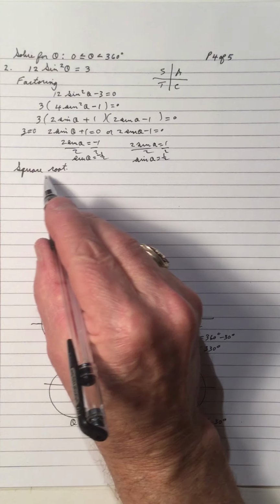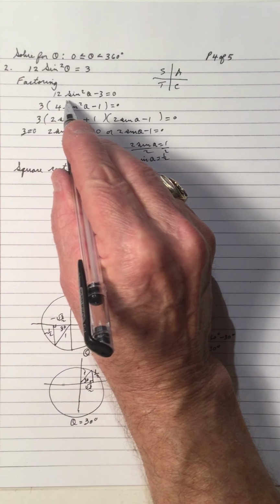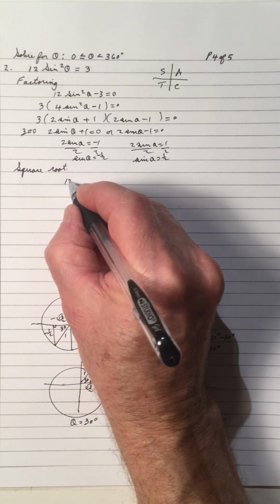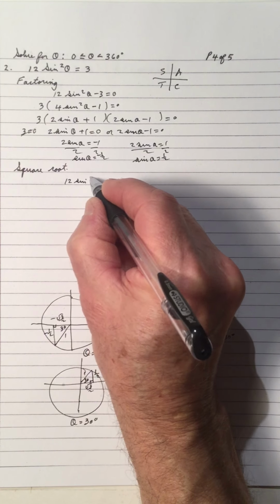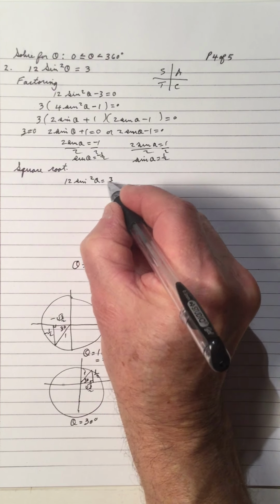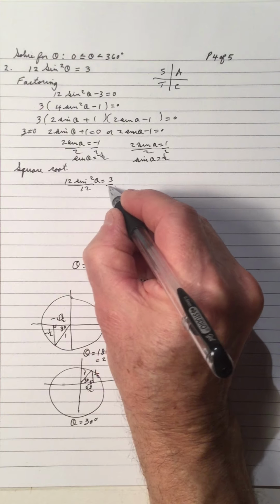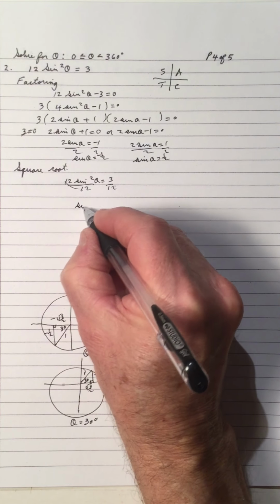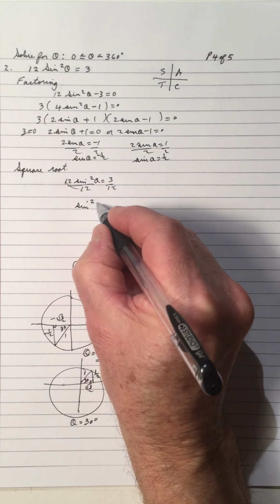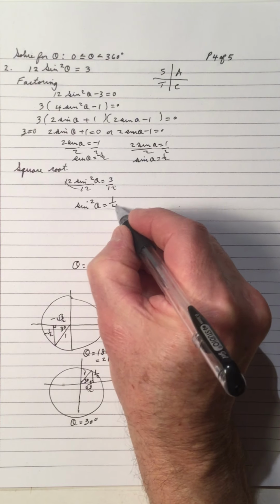But I have it as a square root, so if I wanted to solve this, let's solve it by taking the square root. We divide by 12 and get sine squared theta is 1 over 4.